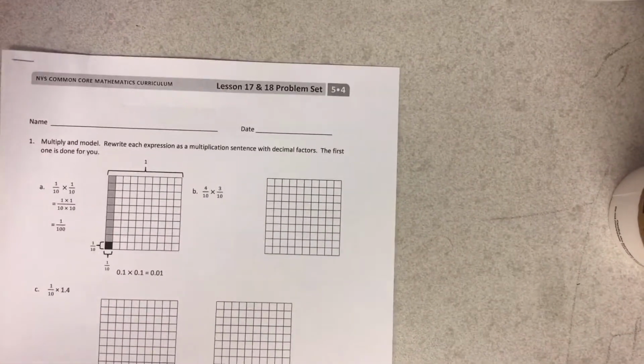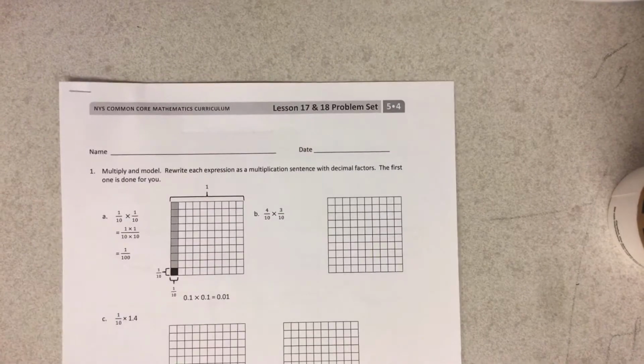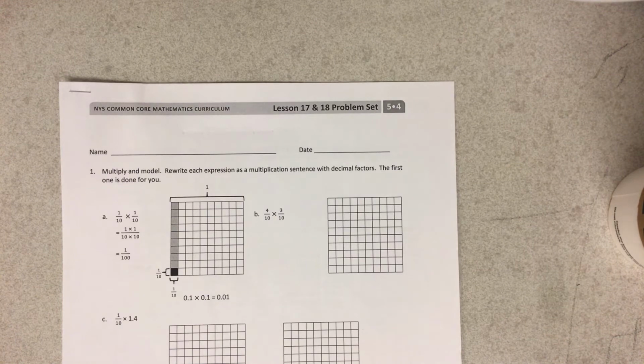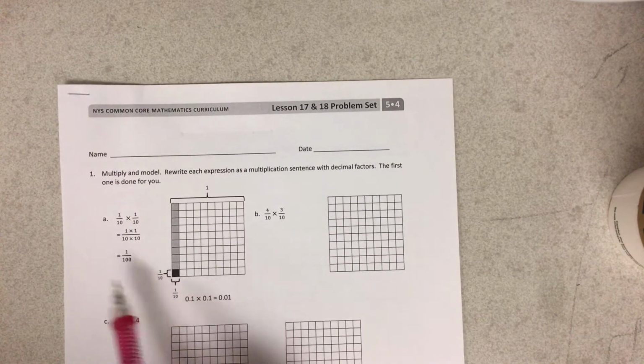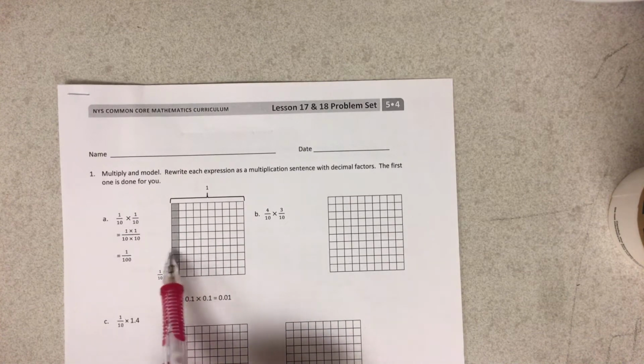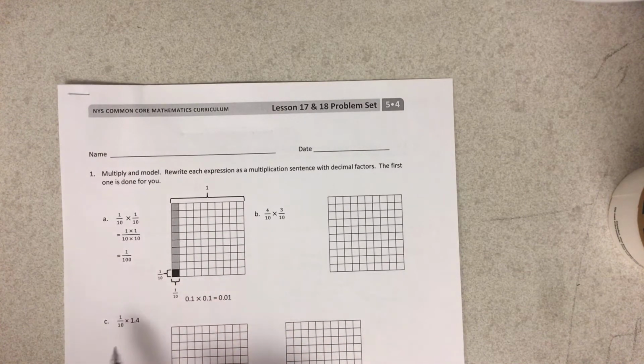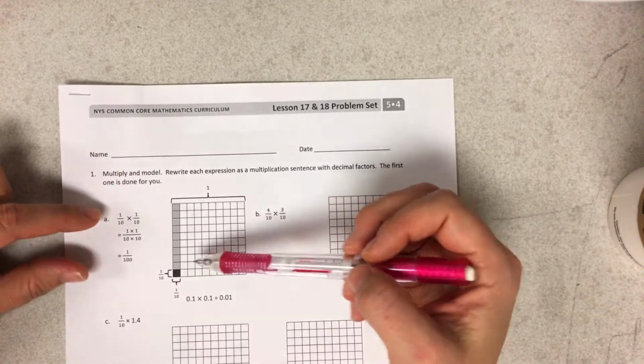All right, guys, so today we're going to be working on multiplying some more fractions. However, you're going to see that as written in decimal form, so you're going to have to convert it to a fraction, or convert it to a decimal when we're done with it. We are able to multiply by doing what we've normally done for the last couple of lessons, where you just multiply straight across. So the first one is done for us, and we are going to show it on a model.